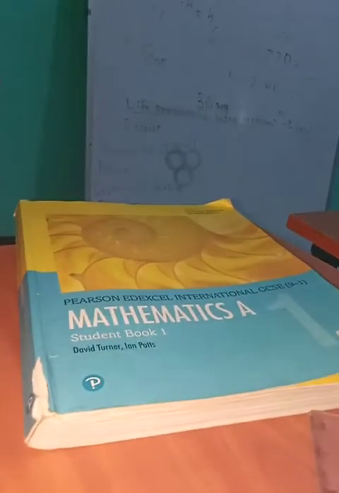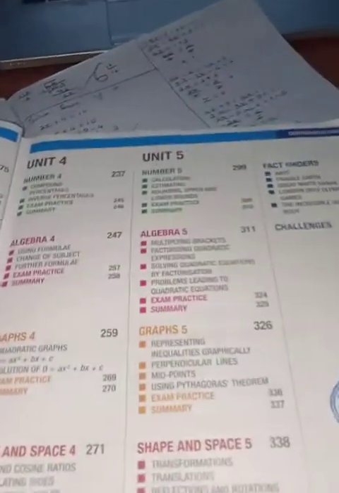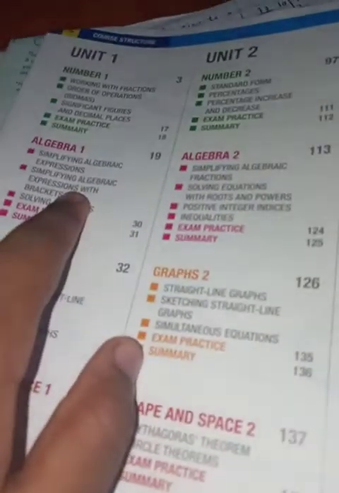And that is the textbook that you are using here in Hesed International Academy. This is the British curriculum, mathematics. In this book, the algebra is in here. Let me show you guys about fractions. After fractions, the next topic is algebra.